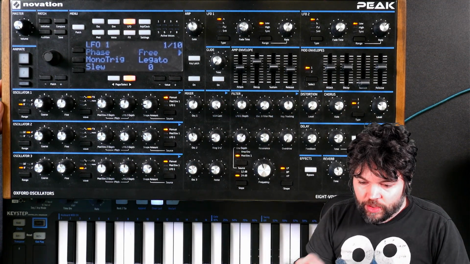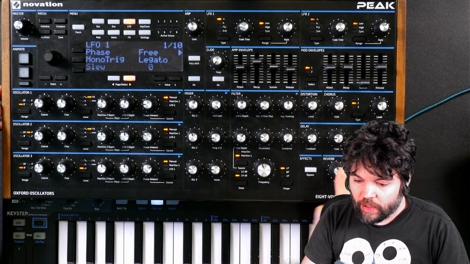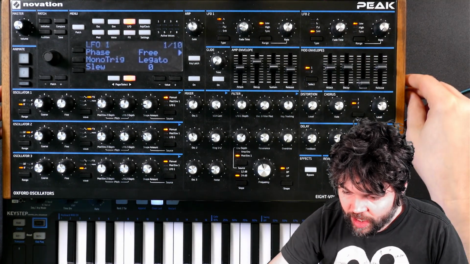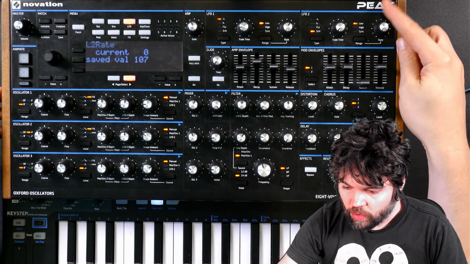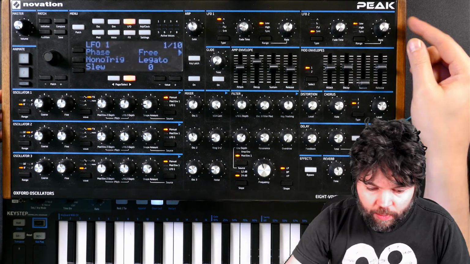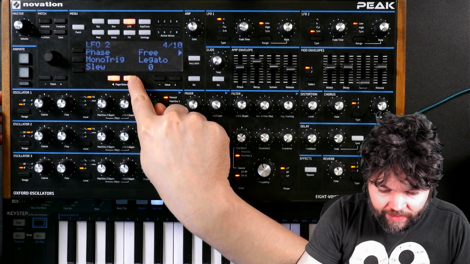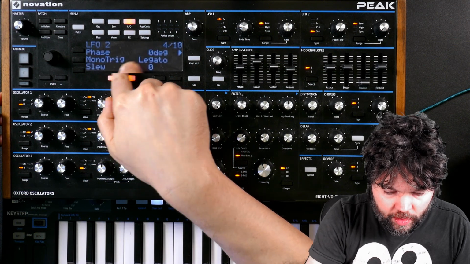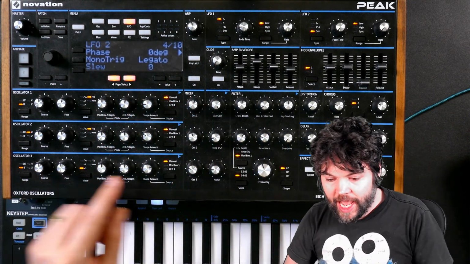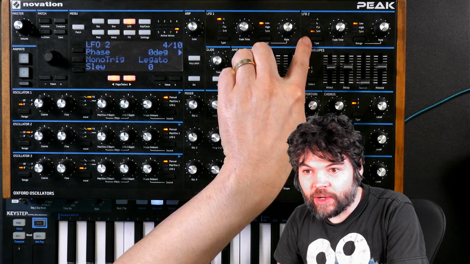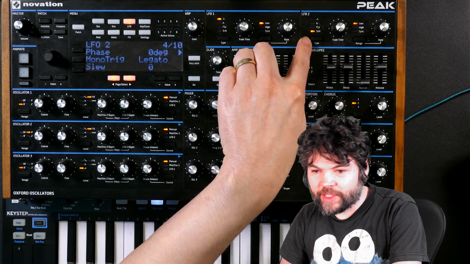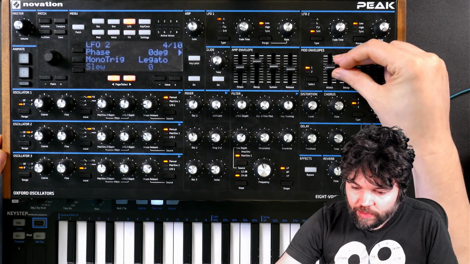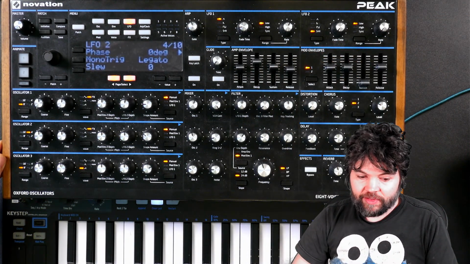What I might like to do is to adjust the rate of those based on some parameter. So what I'm going to do is I'm going to get a sample and hold, and I'm going to turn the rate all the way down to as slow as it can go. So that's LFO2. I'm going to set the phase to 0. Okay, so now every time I play a note, LFO2 is going to output a different value. So I'm going to use that sample and hold value to make a change to both of the LFO rates.